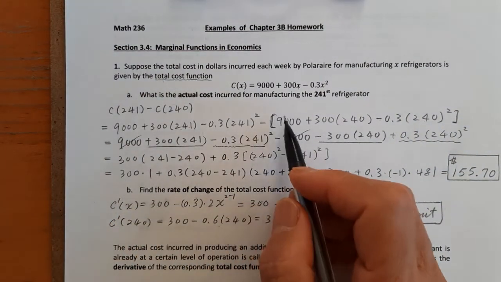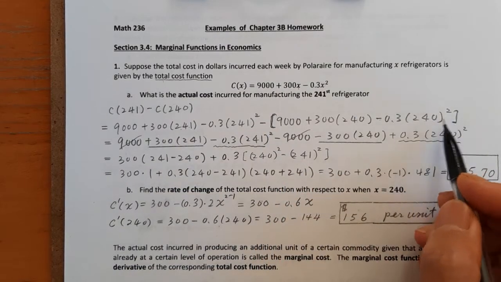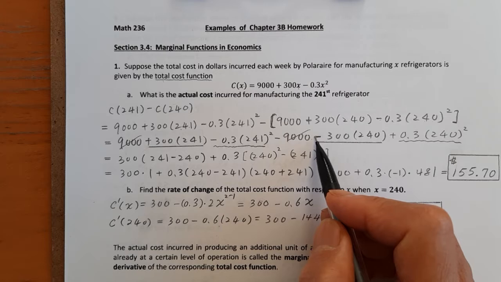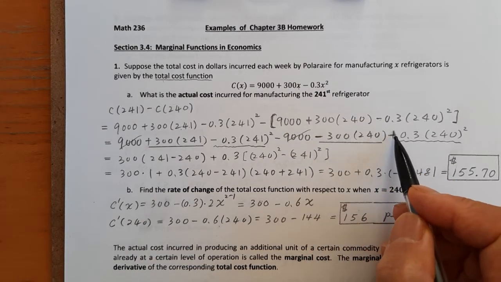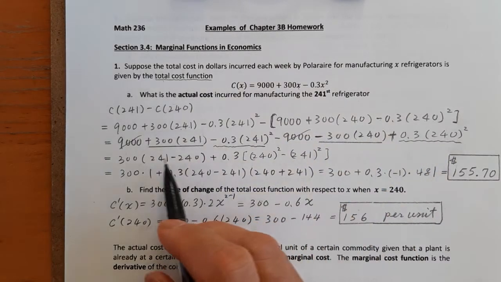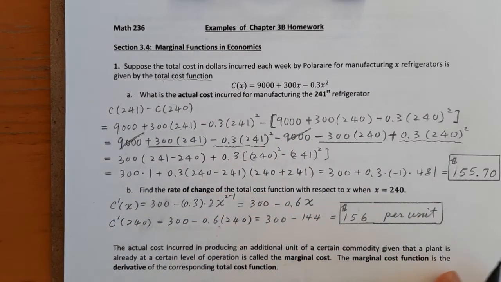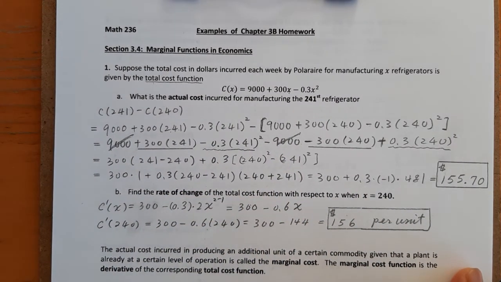Then you remove the bracket: this plus changes to minus, this minus changes to plus. Then 9,000 minus 9,000 is 0.